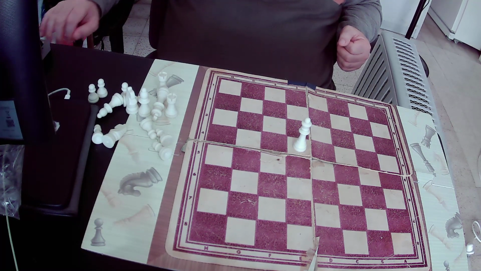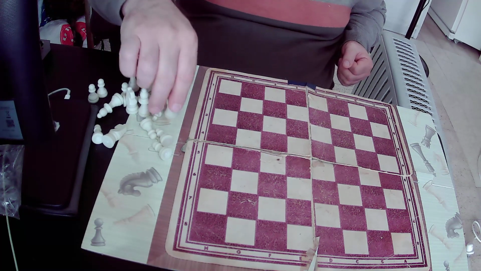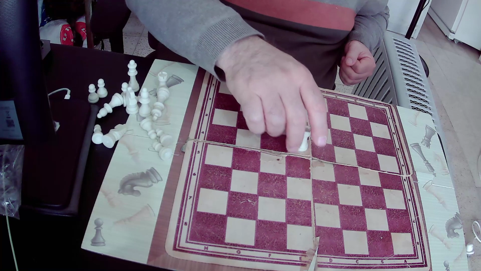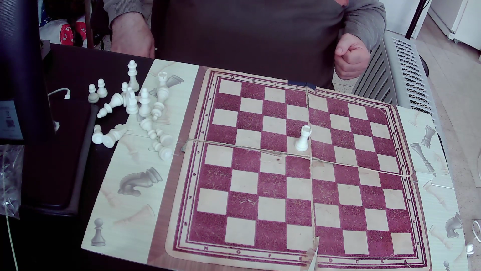the next tool that I will talk about is the rook. This is the rook. The rook can only move along the columns or rows.